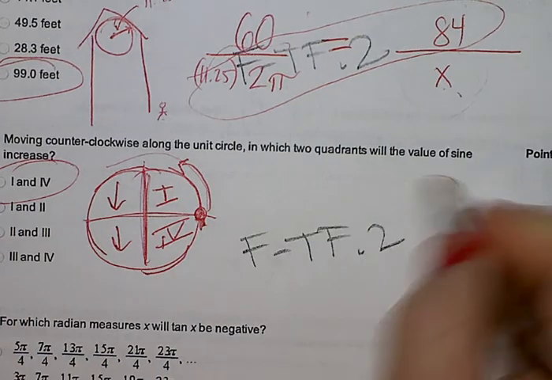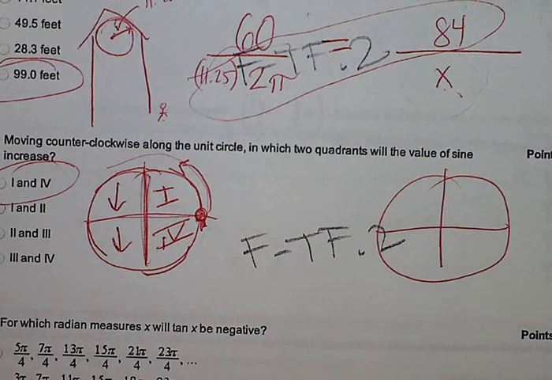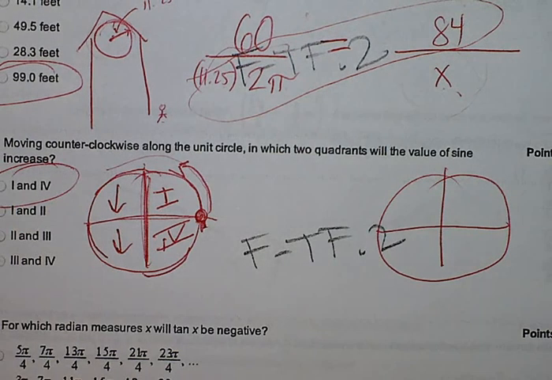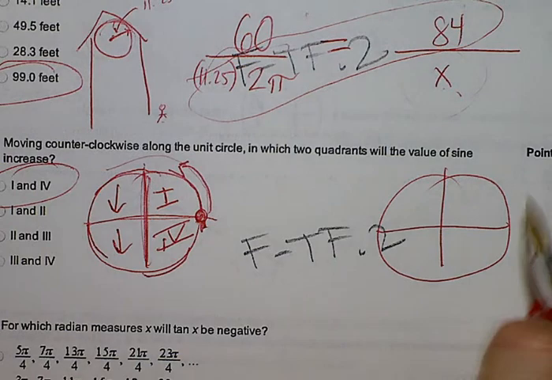Okay, let me ask you another one. Make yourself a very simple circle. Let's do the exact same question, but now I want to change the word from sine to cosine. Talk to your partner. In which two quadrants, forget about these options, in which two quadrants does the cosine increase when you're moving counterclockwise? Counterclockwise is going like this.